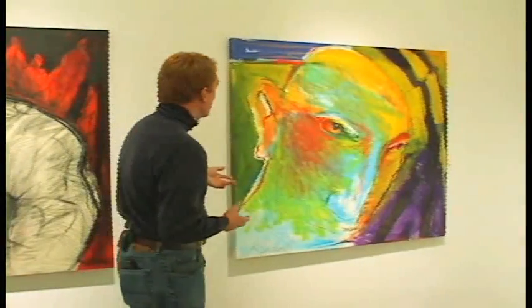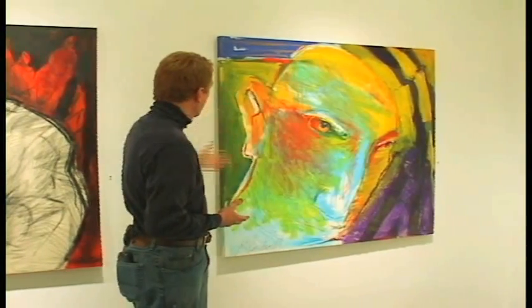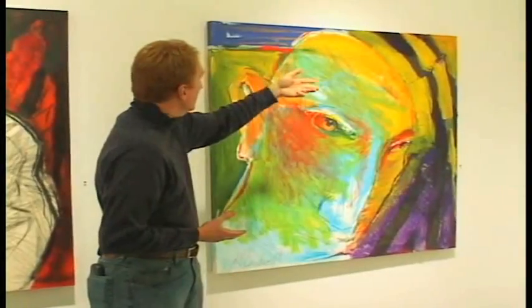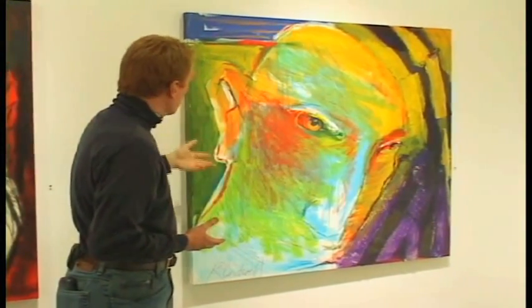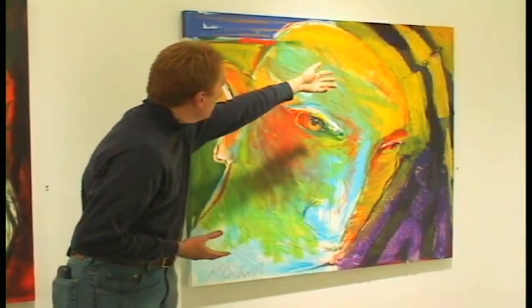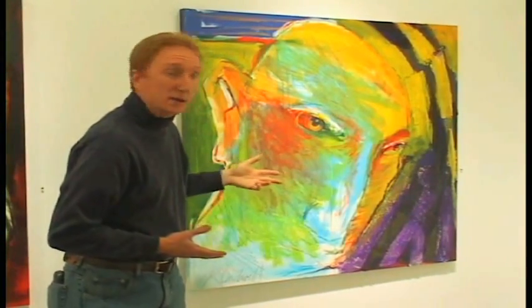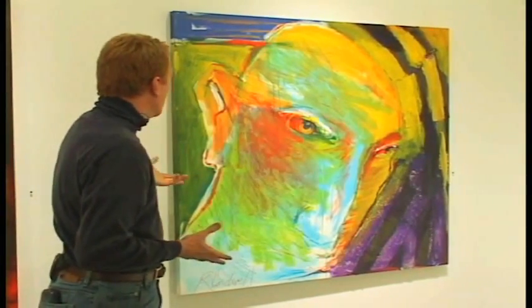Again, here's a large head, 4 by 4, 48 inches by 48 inches, on a canvas that I did. It started as a demonstration, and it's using acrylic paint and mixed medium, watercolor crayon, and heavy paper. When you adhere paper to a canvas, that's known as collage. And the title is called Wham!